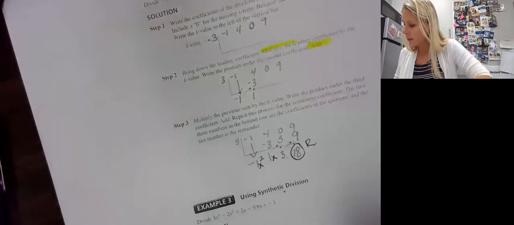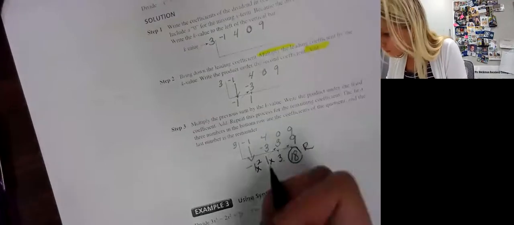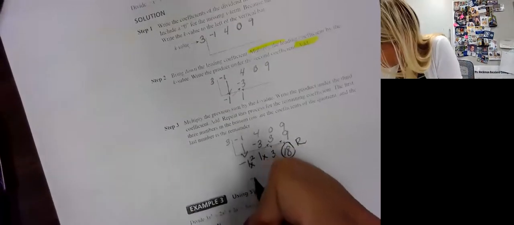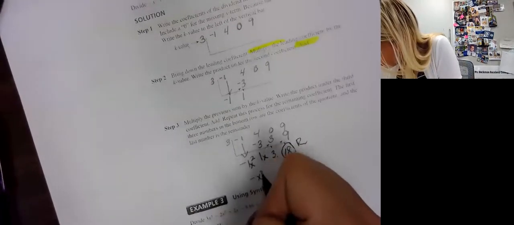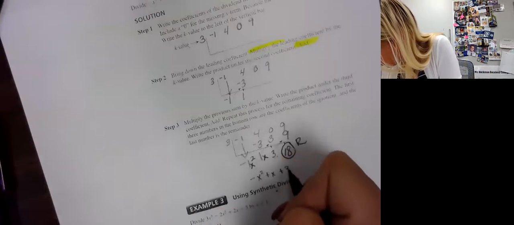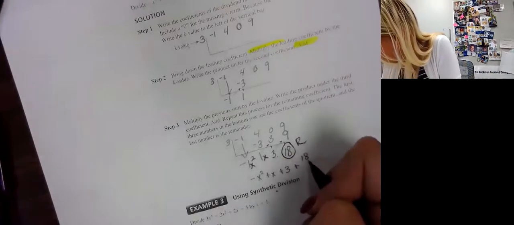So my final answer is going to be -x squared plus x plus 3 plus, remember we do the remainder over the divisor. Our divisor in this case was x minus 3.